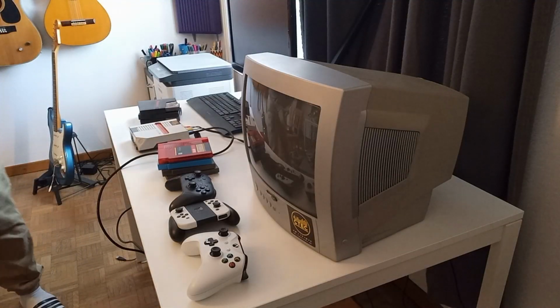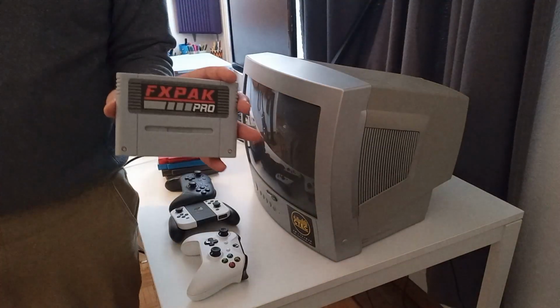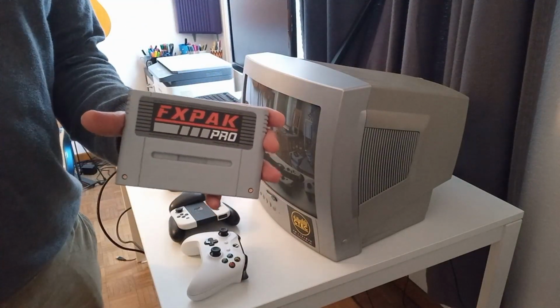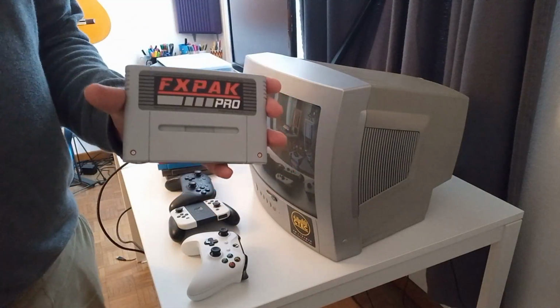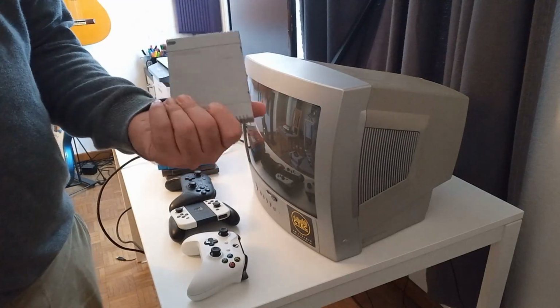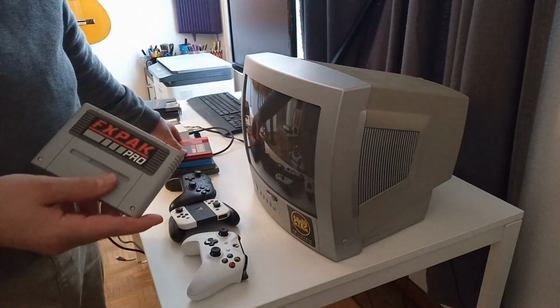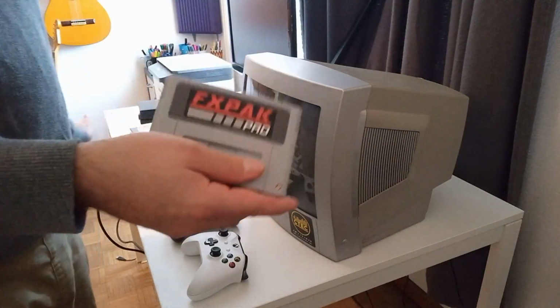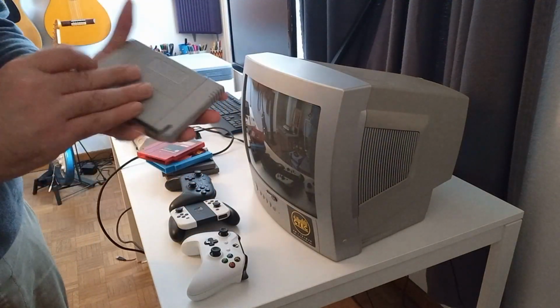Funnily enough, with the Retron 2 HD, the one that has Super NES and NES, the FX Pack Pro, which is also the expensive variant by Krikzz, the Ukrainian company. They make the super great cards with all the chips, so FX chips included and stuff.